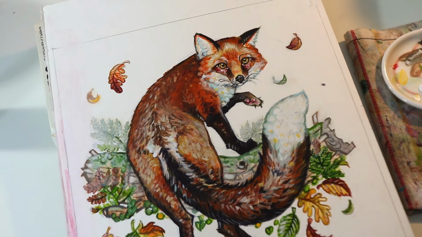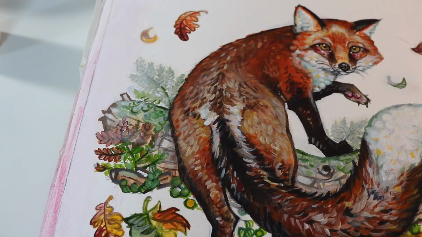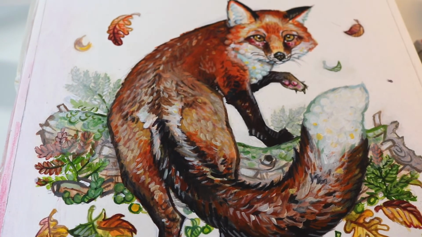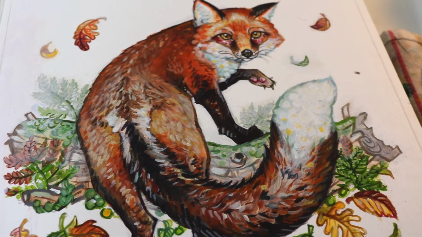At least I decided that I'm just gonna stop painting here and make some minor adjustments in Photoshop, like rearrange the leaves a little bit and resize them, but most of all, it's done.